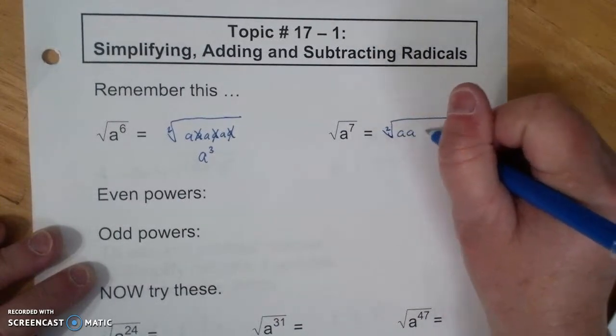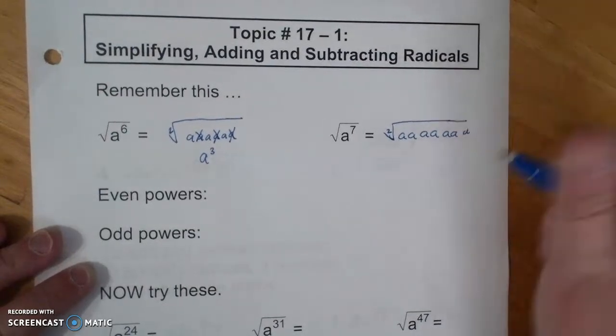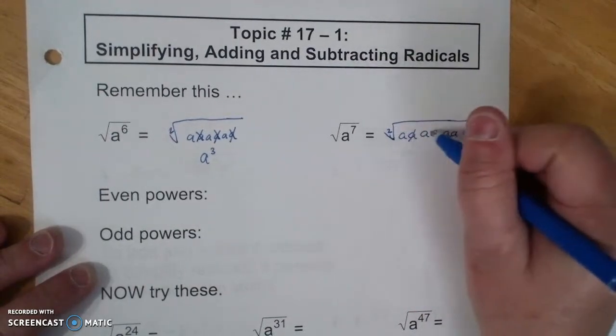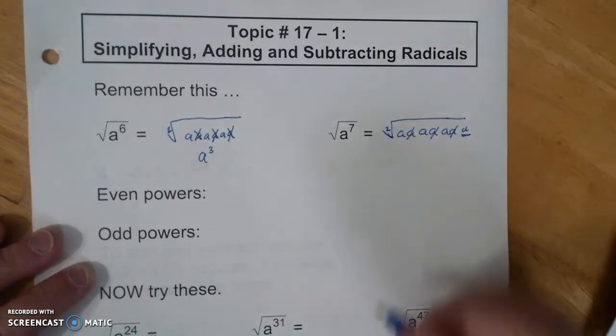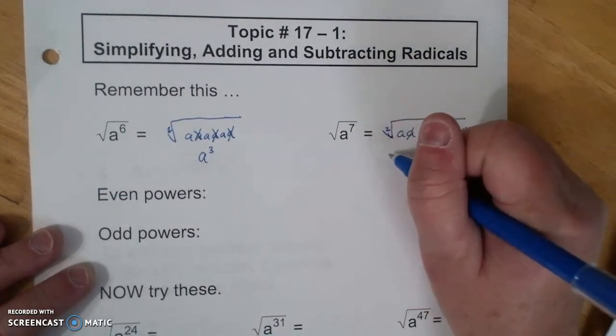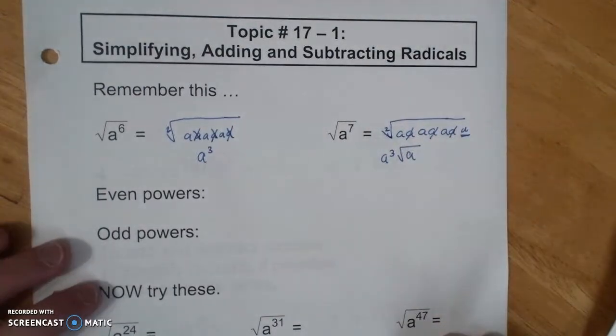And so they come out and they have to group together in pairs. And so it's 1 lives, 1 dies, 1 lives, 1 dies, 1 lives, 1 dies. And he's left inside. So it's a cubed and the square root of a left inside.